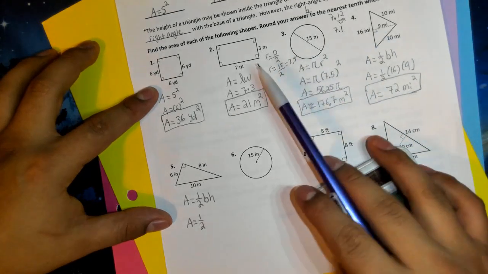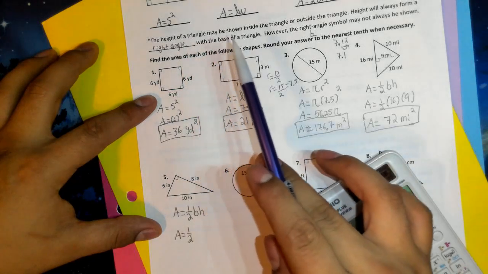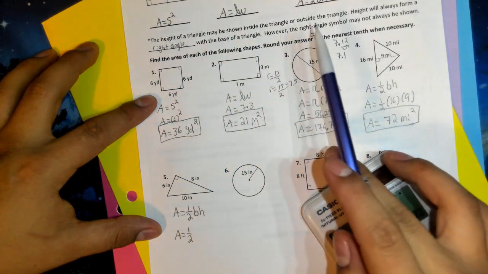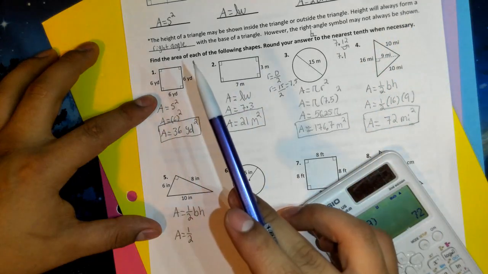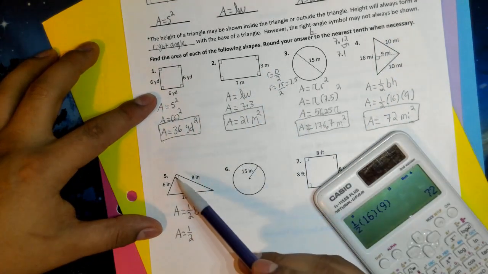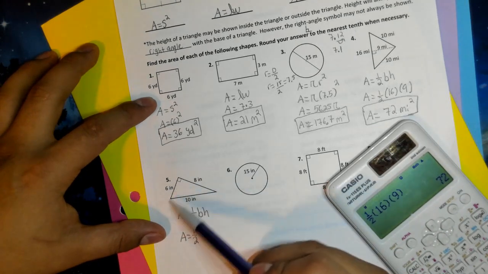According to my little note up here, the height of a triangle may be shown inside the triangle or outside the triangle. Height will always form a right angle. So here I know I have a right angle because of the symbol. My base on this one is pretty easy. My base is right here at 6.